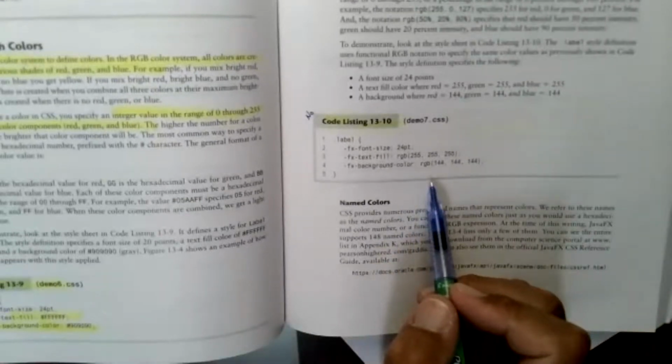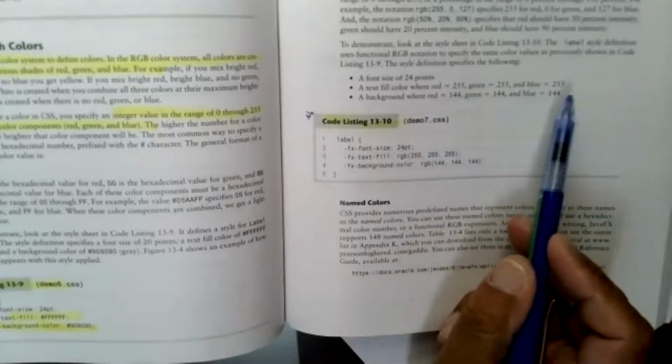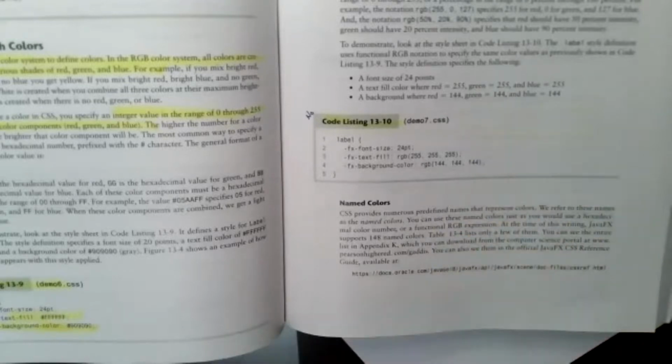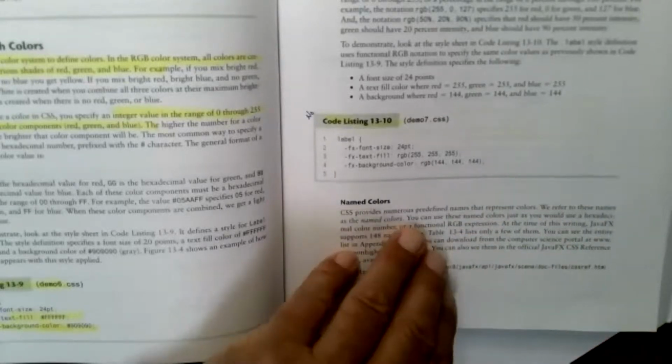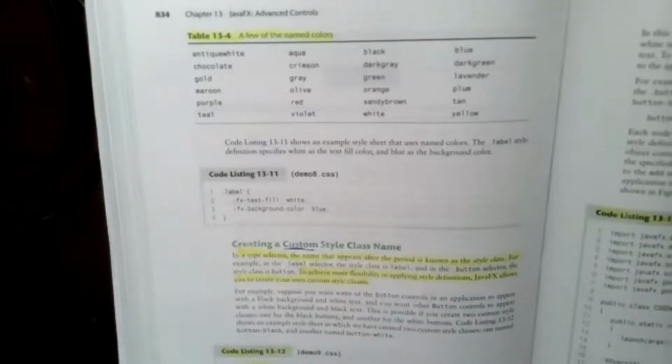RGB is what? Red, green, blue. Yep, red, green, and blue. And it's how much red, how much green, and how much blue to put into it. And then finally, we have a list of color names. It just makes it a whole lot easier if we say fill it with an actual color name. My personal favorite is plum. No, just plum. Okay.